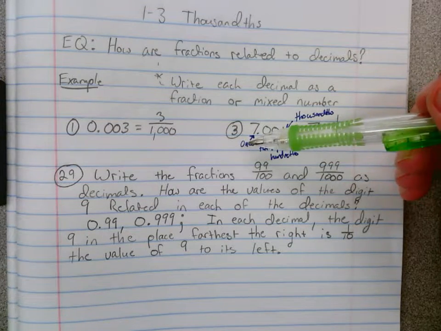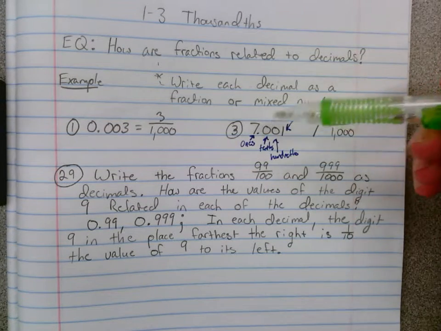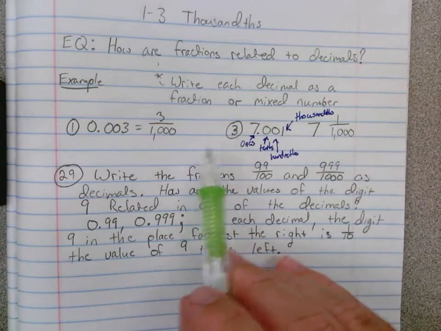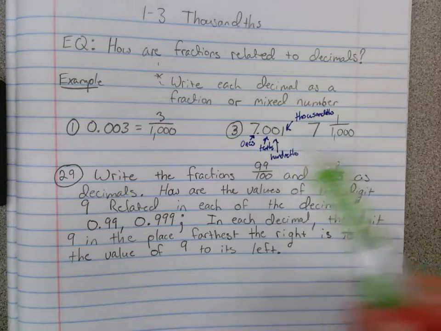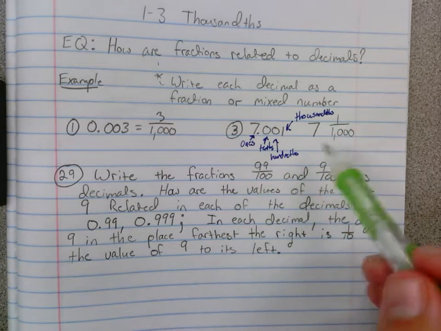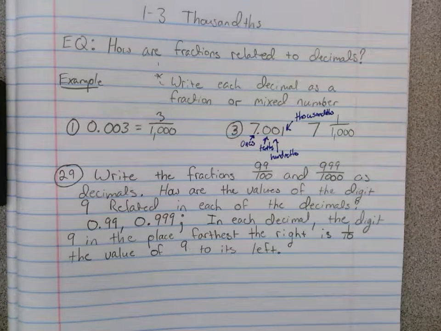Ones place is 10 times greater than a tenths place. So if we're going from greater, it's 10 times. If we're going furthest to the right, it's 1/10. And that's what my answer says.